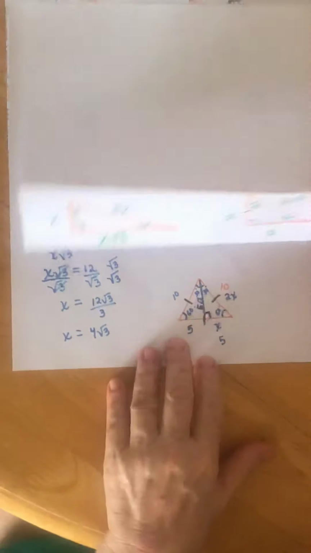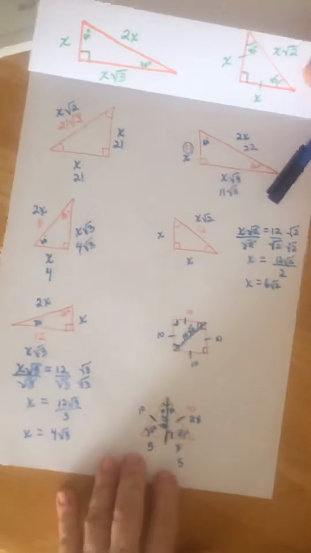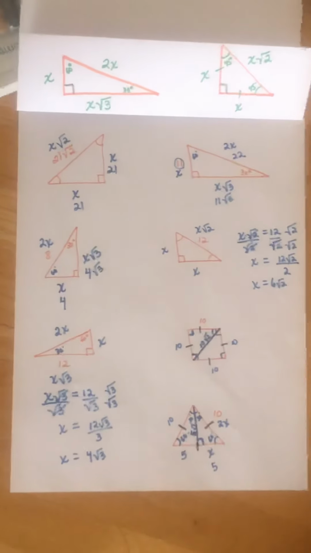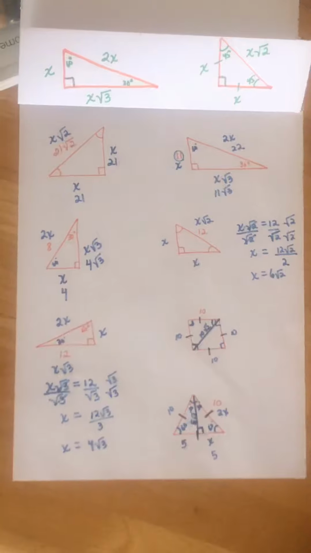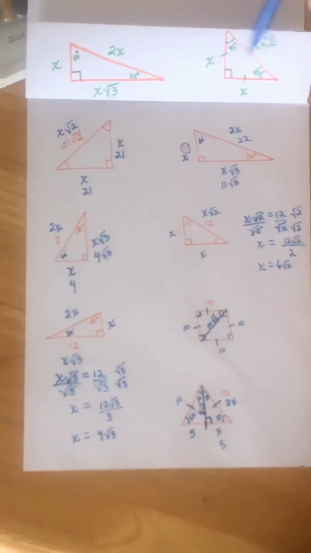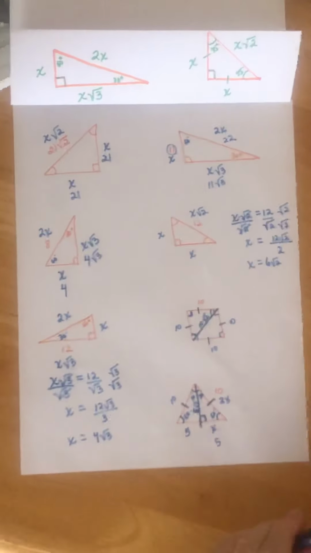All right, here's your little notes if you want to keep them or go back to them, but this is what's important for you to remember.